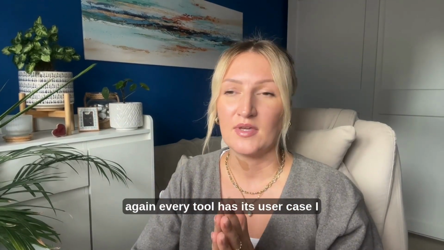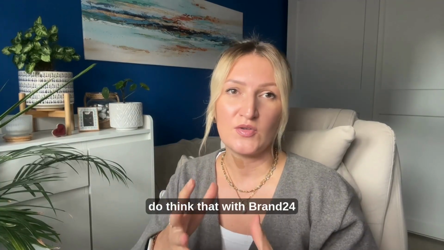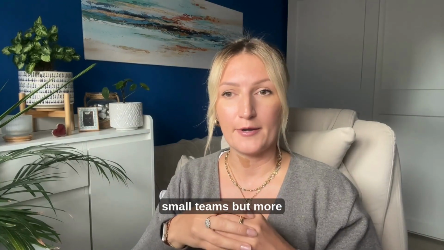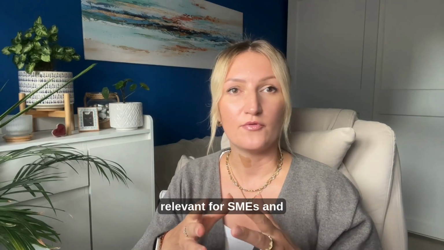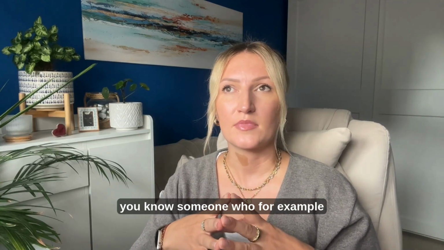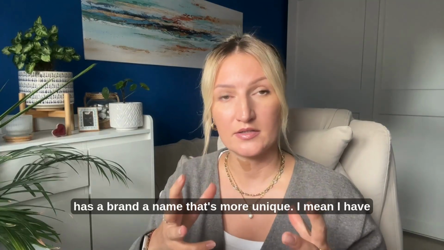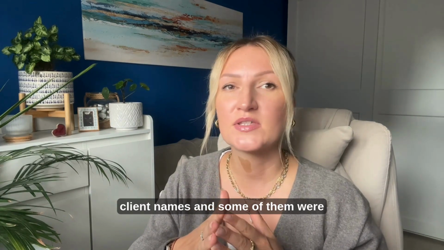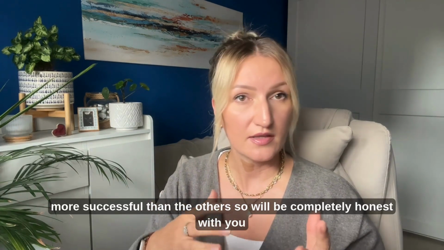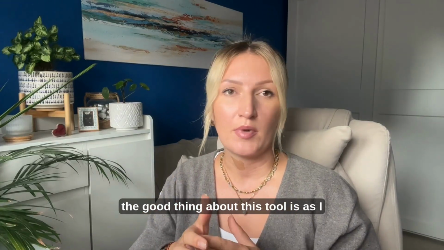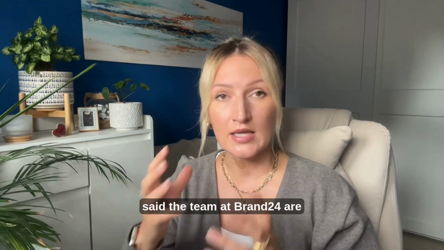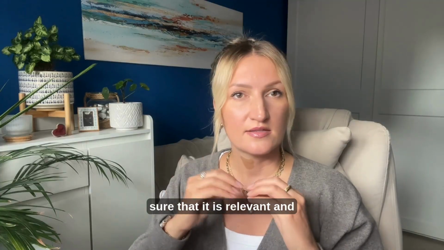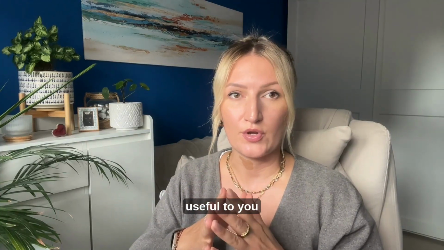As I said, I think this tool is just way too good to not be mentioned to you. Again, every tool has its use case. I do think that Brand24 might not be as relevant for small teams, but more relevant for SMEs and someone who, for example, has a name that's more unique. I have tested this with some of my client names. Some of them were more successful than the others, so I will be completely honest with you. The good thing about this tool is, as I said, the team at Brand24 are on hand to help you set everything up, making sure that it is relevant and useful to you.